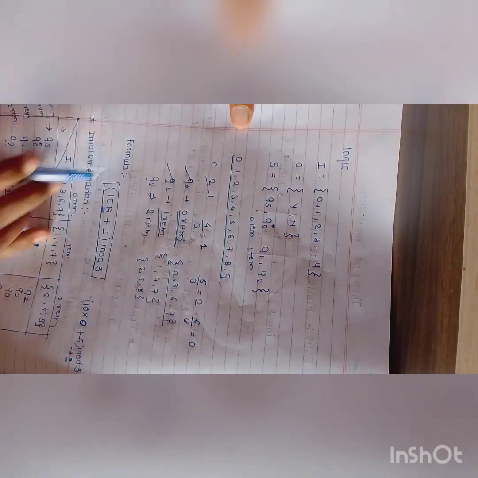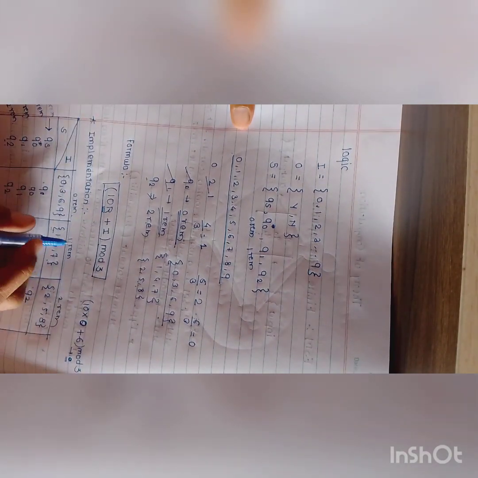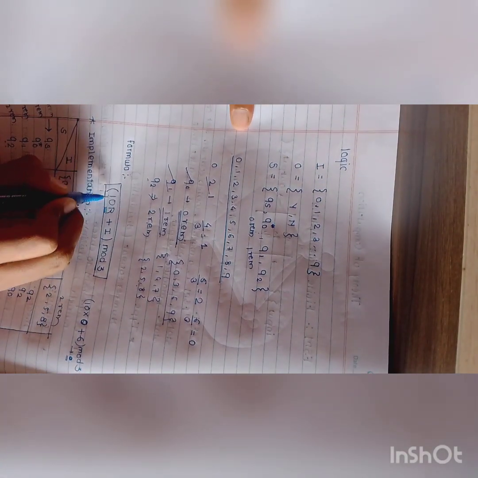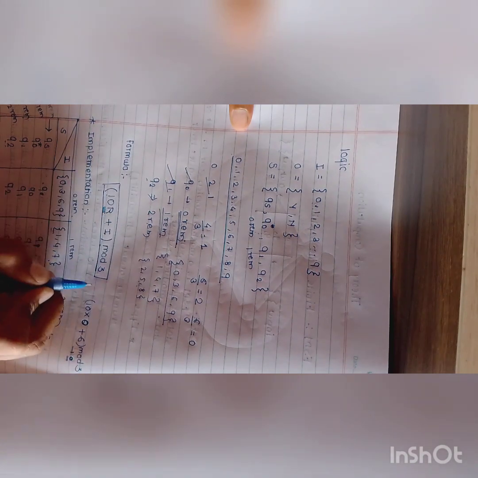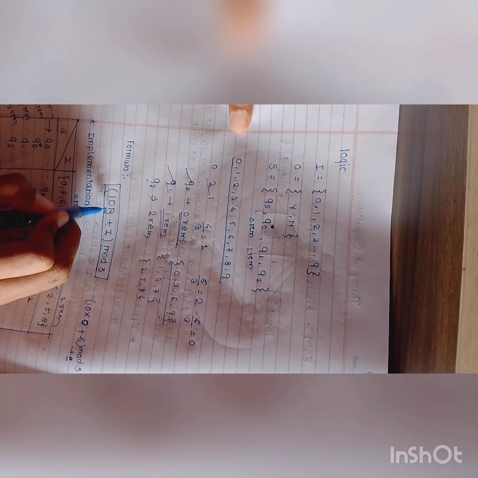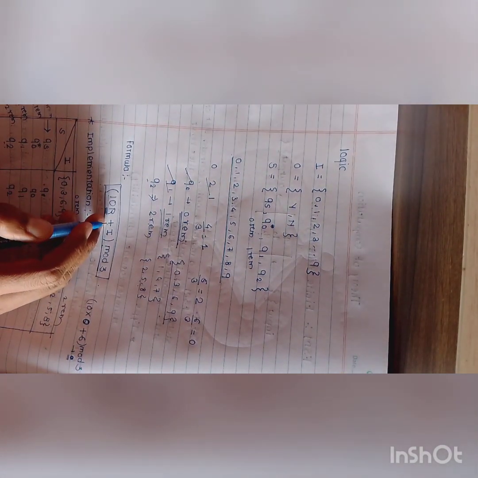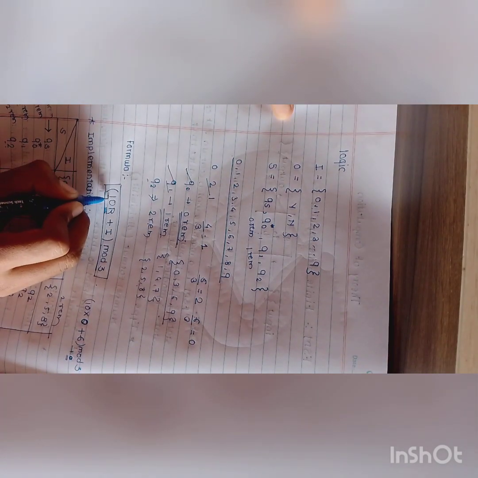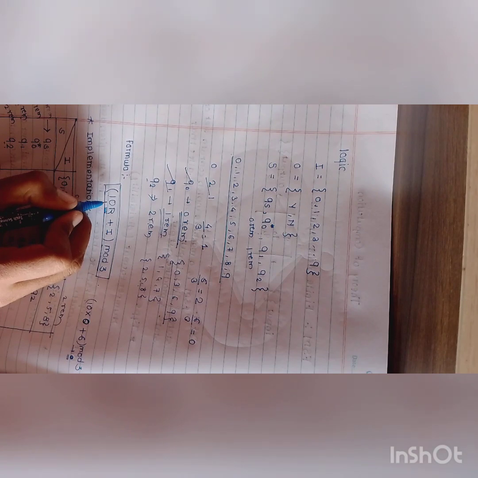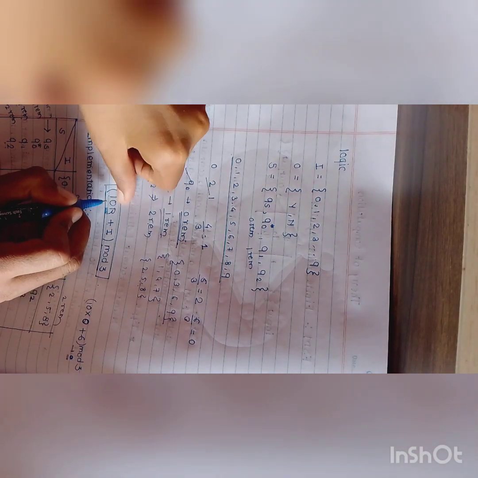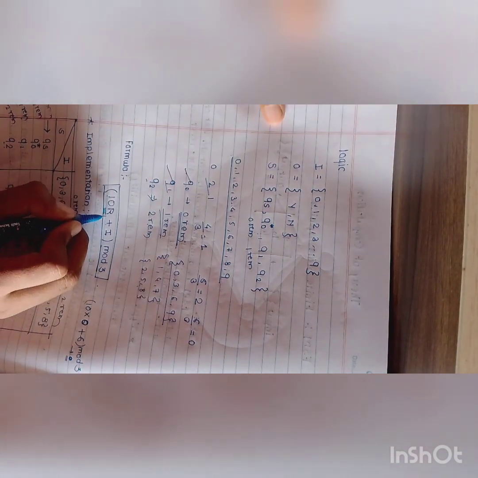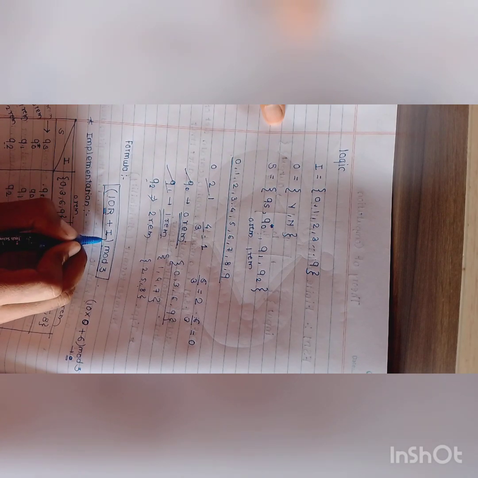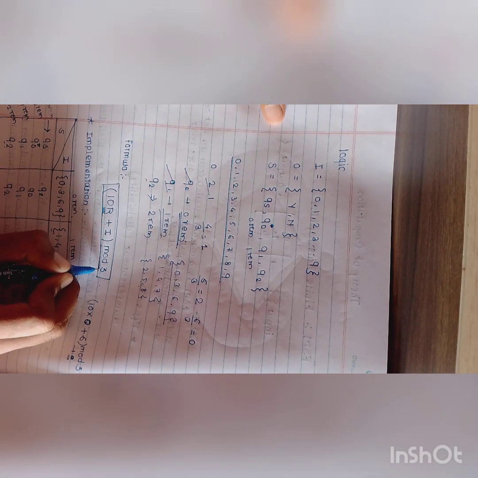Then the formula for finding this solution is (10r + i) mod 3. The formula changes based on the problem statement. 10 is used because it is a decimal number. r is for remainder, i for input, and mod 3 because it is divisibility by 3.